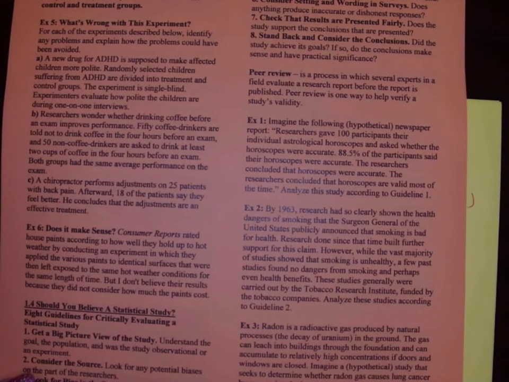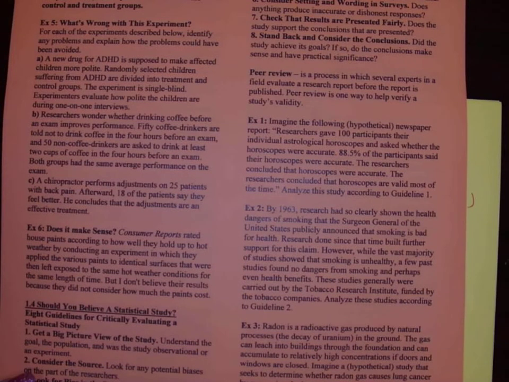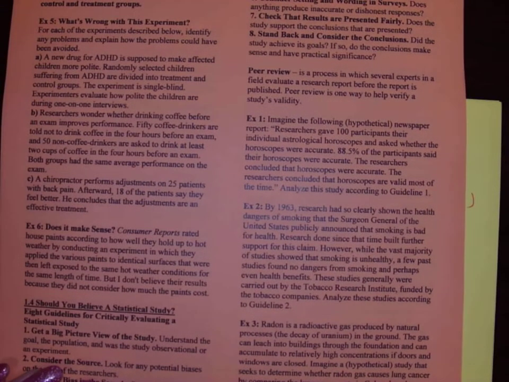In contrast to that, you have the studies that were carried out by the Tobacco Research Institute. And they had a clear potential for bias, right? They want the study to say, hey, smoking's great for you because they're making money. So the potential for bias does not mean the research was biased, but the fact that it contradicts virtually all other research on the subject should be cause for concern.